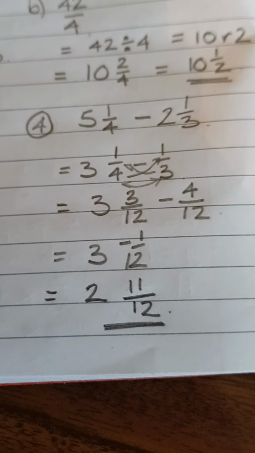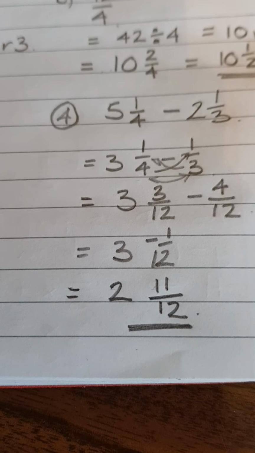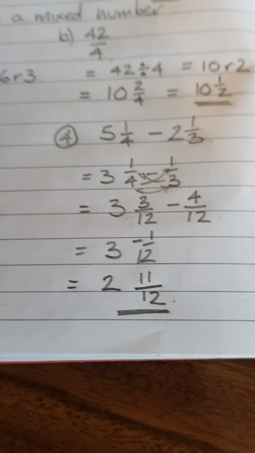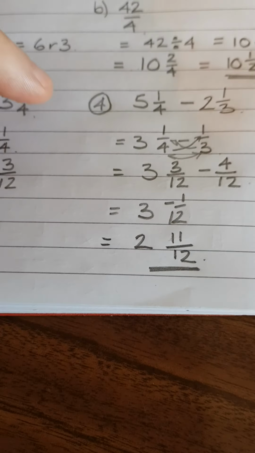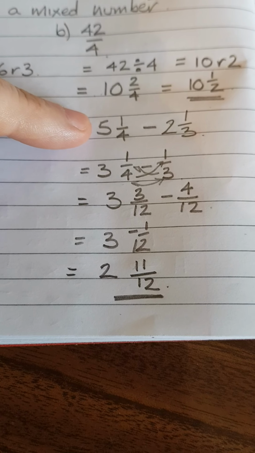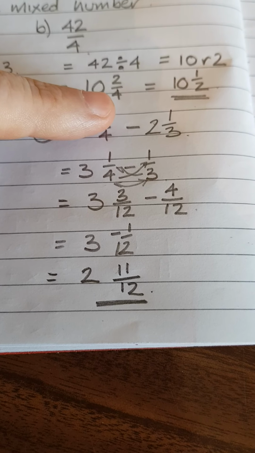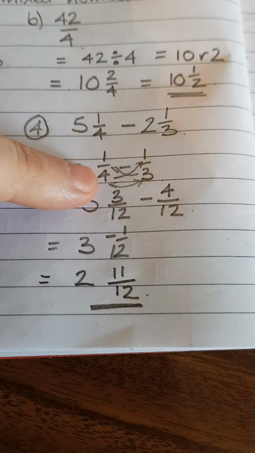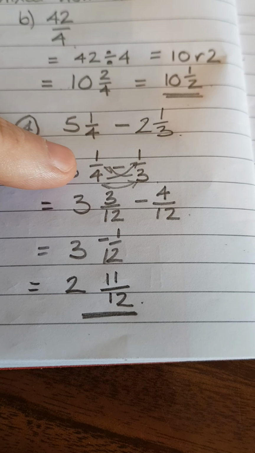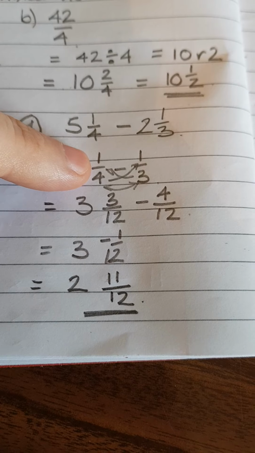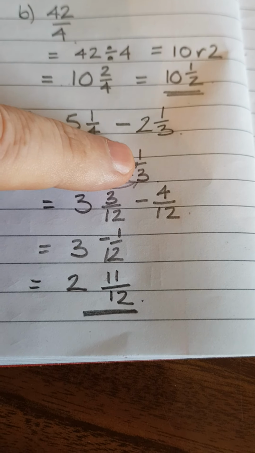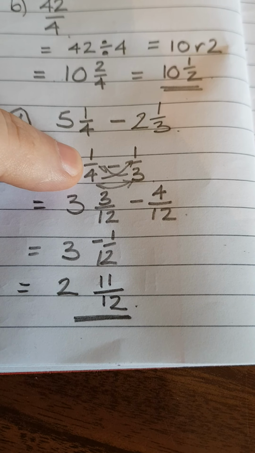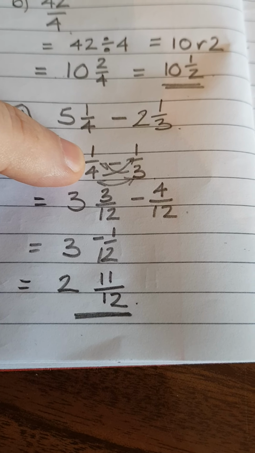When we subtract, we have to be quite careful. It's a similar process, but I've given an example here which demonstrates what I mean about having to be quite careful. Okay, so I've got 5 and a quarter, take away 2 and a third. So 5 take away 2 gives me my 3 up front. And then it becomes a quarter, take away a third. Now, a quarter is actually less than a third. So I'm actually taking away more than I've got. What that means is the answer is going to be negative.